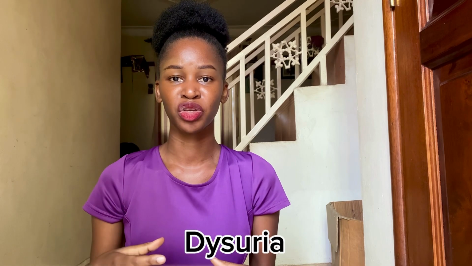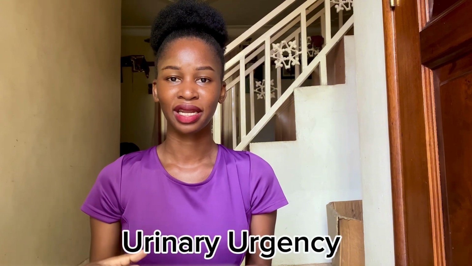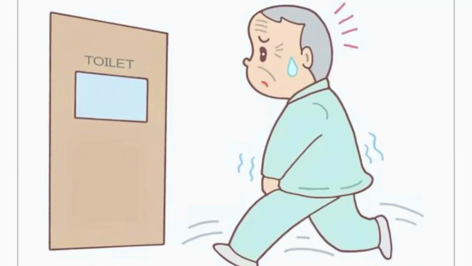When it comes to the signs and symptoms of UTIs, we can talk about dysuria. This is pain when you're urinating. Some people may also experience a burning sensation, and this is because of the irritation of the bladder and the urethra caused by the infected organs. And then there is also urinary urgency. This is a sudden or strong need to urinate immediately. It is also accompanied by discomfort in the bladder, and the fear that you may not be able to hold in your urine long enough to reach the bathroom.